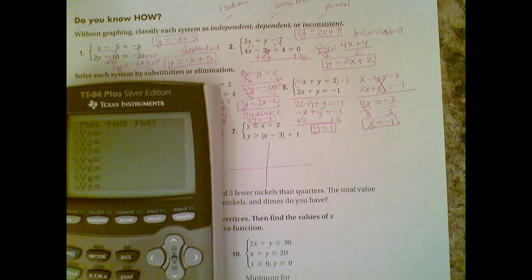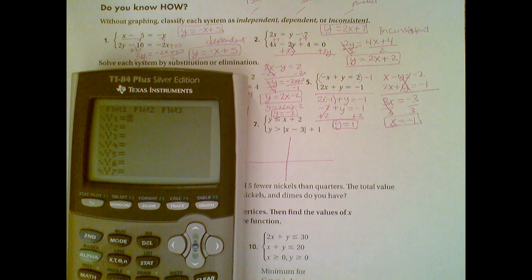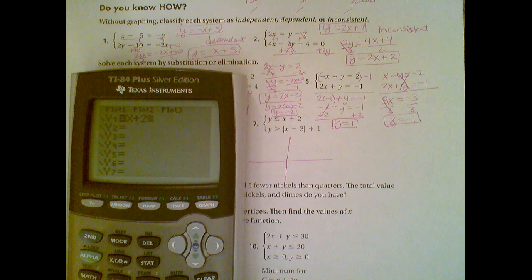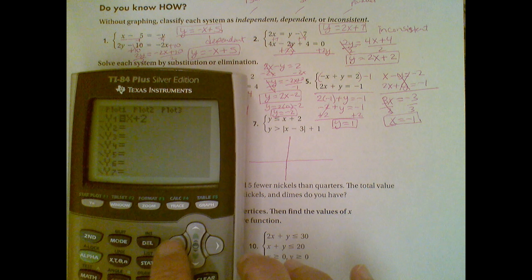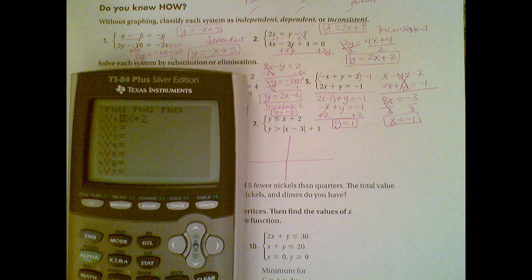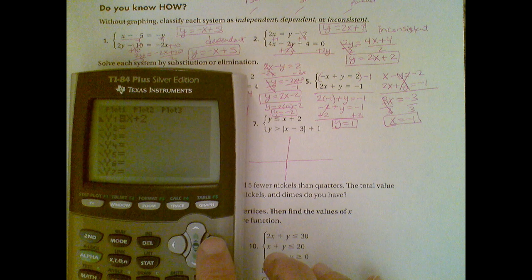So for the first one, we're going to type in x plus 2. Notice how it is less than, so we're going to arrow over to the left until it's blinking, and then we're going to shade less than. So it should be blinking below. Then we're going to type in the next one.